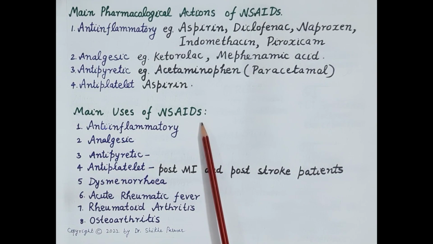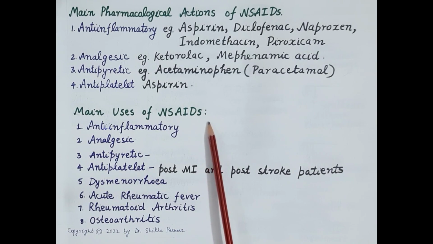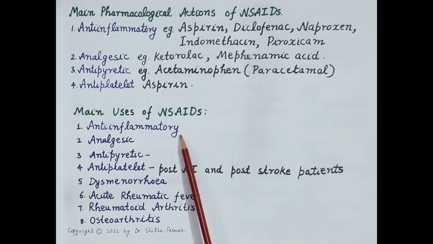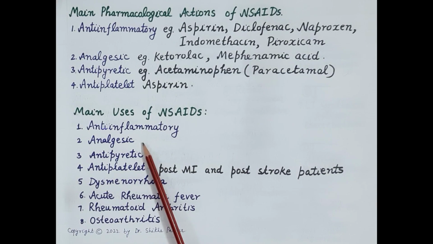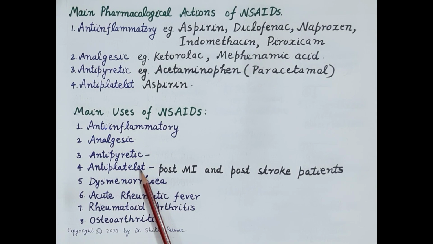Now, the main uses of NSAIDs, as we have already discussed: NSAIDs are anti-inflammatory, they reduce inflammation, they are analgesic as they reduce pain, they show antipyretic action as they reduce the fever, and aspirin shows antiplatelet action, and it is prescribed in post-MI and post-stroke patients to prevent the reoccurrence of myocardial infarction and stroke.